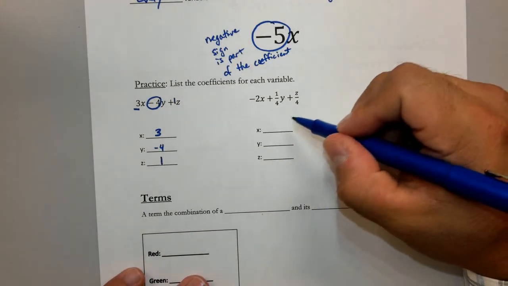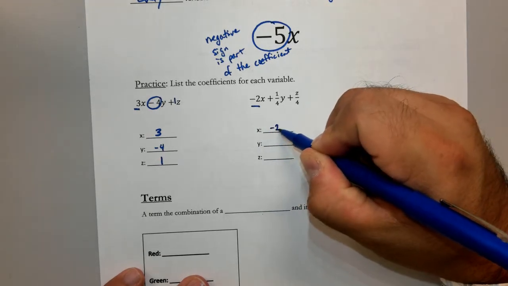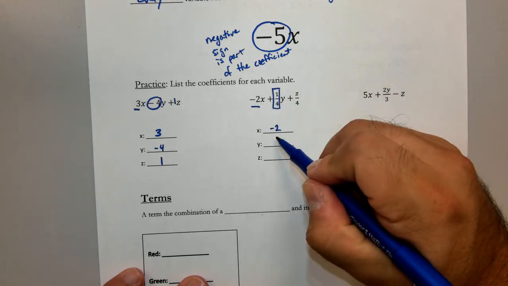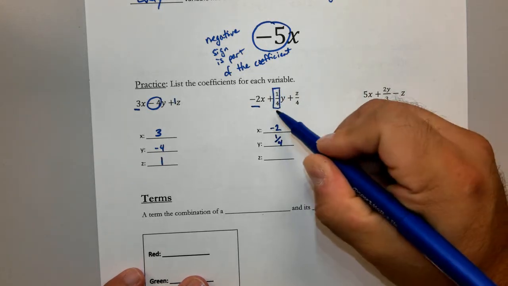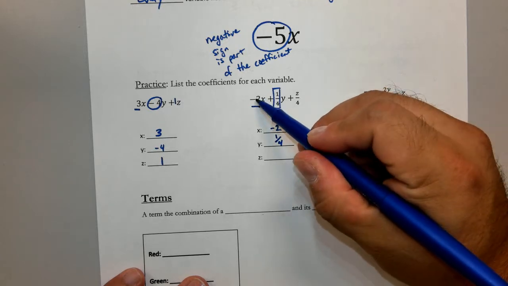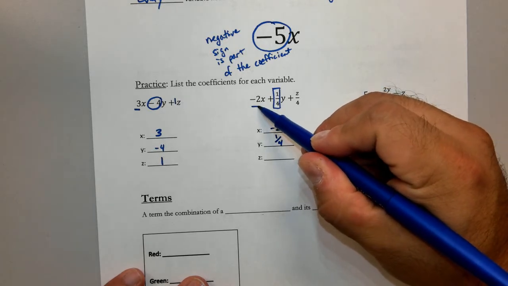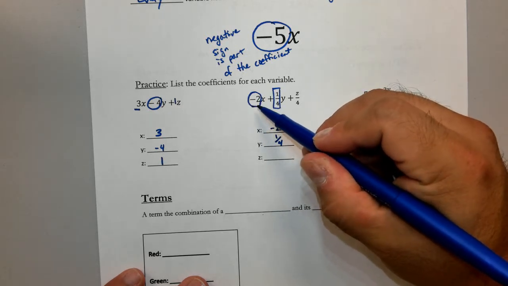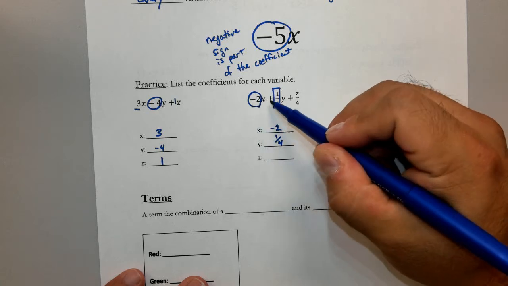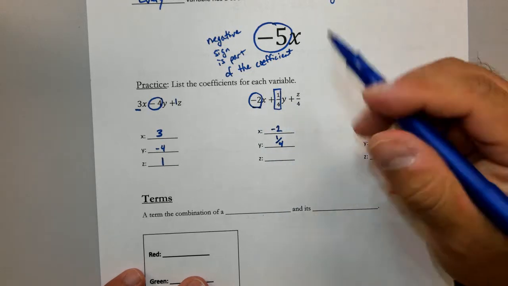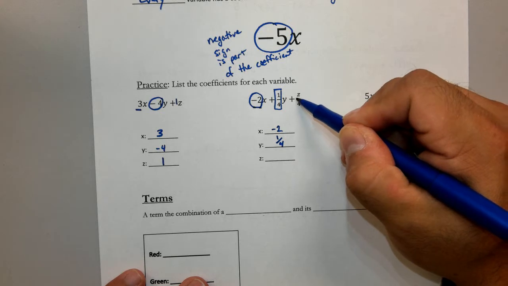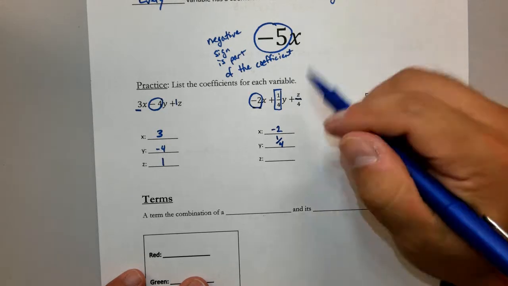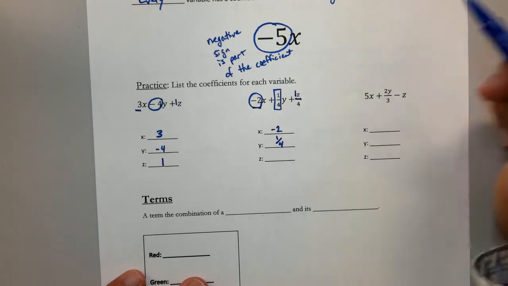Over here, the coefficient for x is going to be negative 2, and the coefficient for y is going to be 1/4, or 1 over 4. Positive, because there's a plus there, and negative, obviously, because there's a negative in front of that 2. The signs will always be part of it, and they'll always be on the left. So that negative is on the left of 2, so negative 2, positive 1/4. And then this one for z. Now z is part of a fraction, but directly in front of z, there's nothing there. So we should always assume that that's a 1.